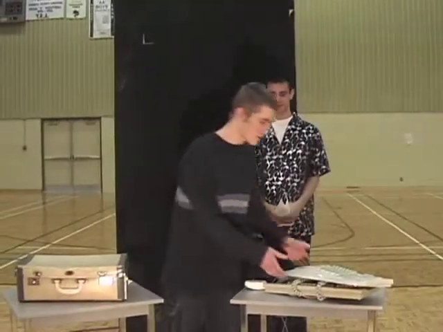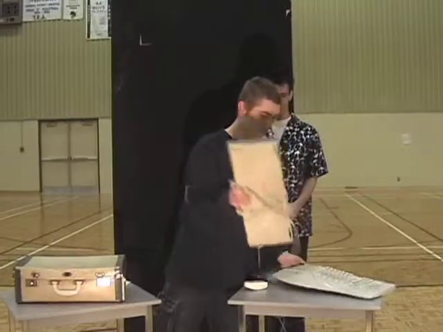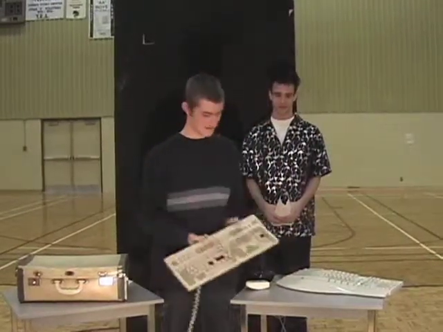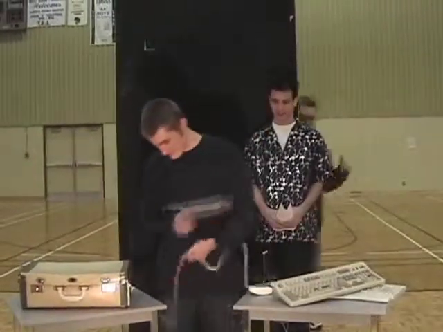I'm going to plug in a keyboard, not this one. This one doesn't. This keyboard.